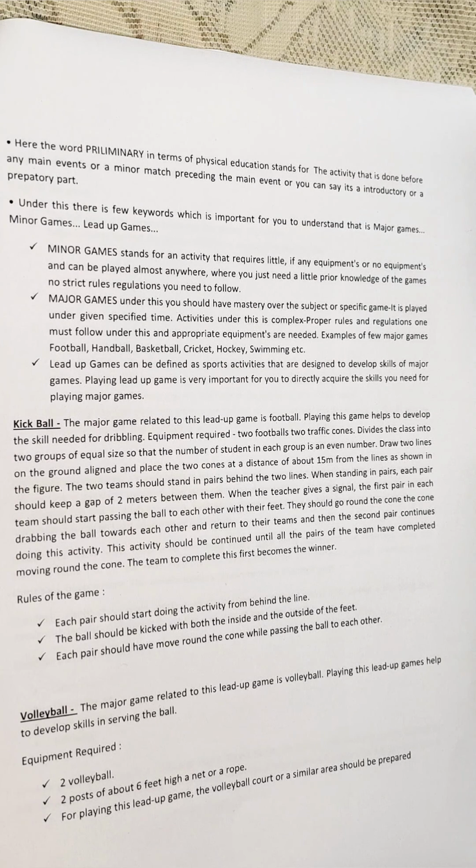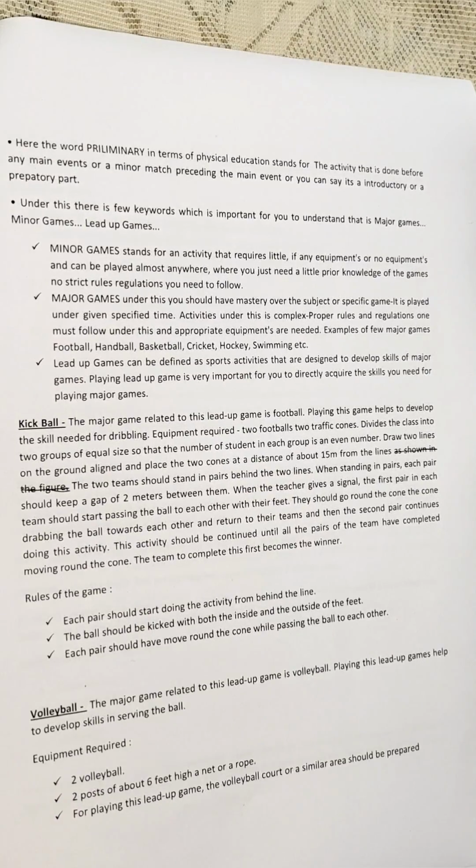Playing this game helps to develop the skill needed for dribbling. Equipment required: two footballs, two traffic cones. Divide the class into two groups of equal size so that the number of students in each group is an even number. Draw two lines on the ground, aligned, and place the two cones at a distance of about 15 meters from the lines as shown in the figure. The two teams should stand in pairs behind the two lines.